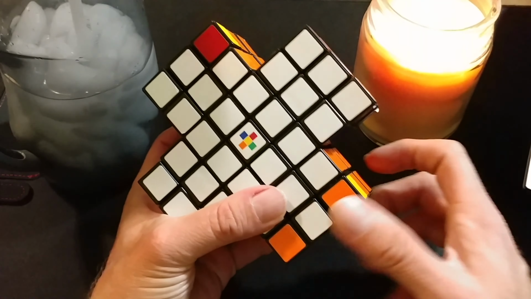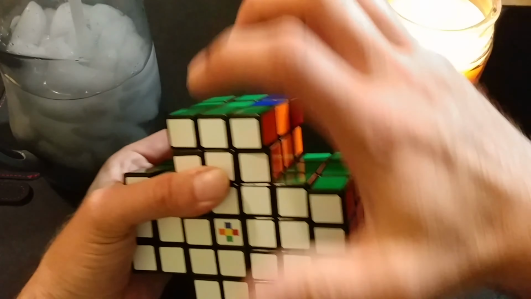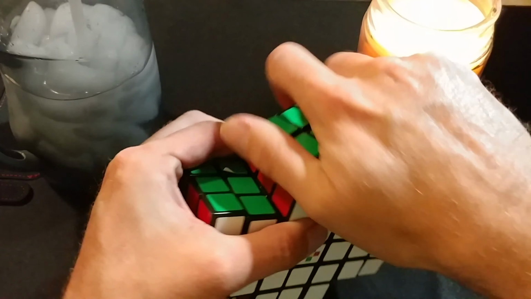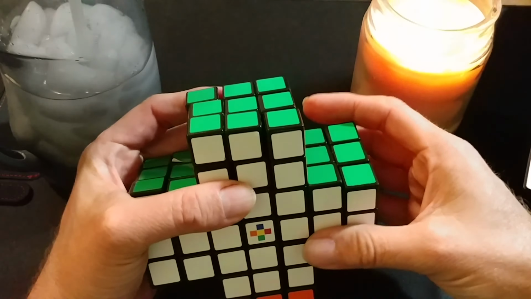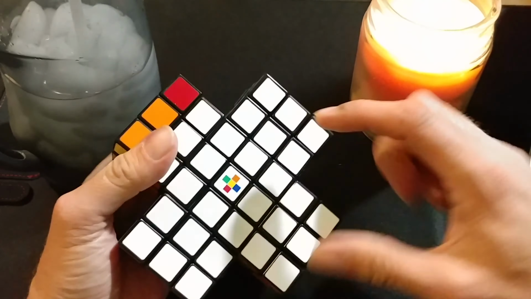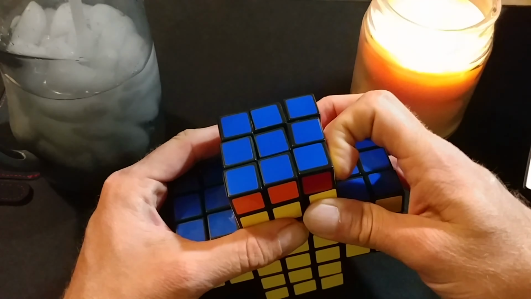It's right there. Let's bring it to the back. R2 U, R2 U', R2, back to the front, R2 U, R2 U', R2. All right, it is all complete. Now all you have left to deal with is the top.